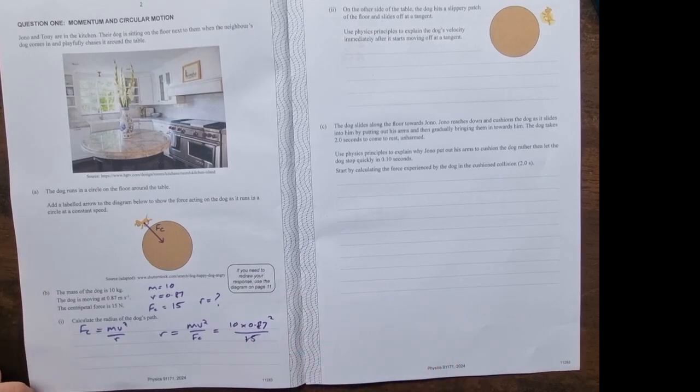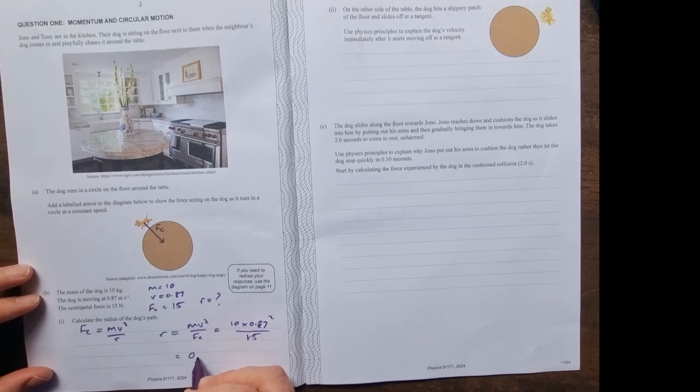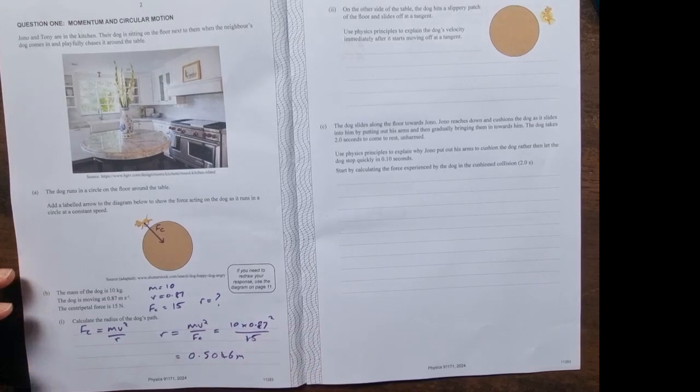Excuse my writing. And that should come out as 0.5046 meters, more or less.